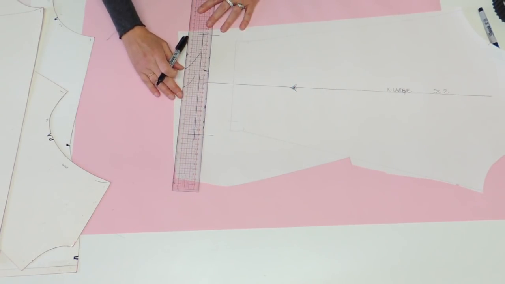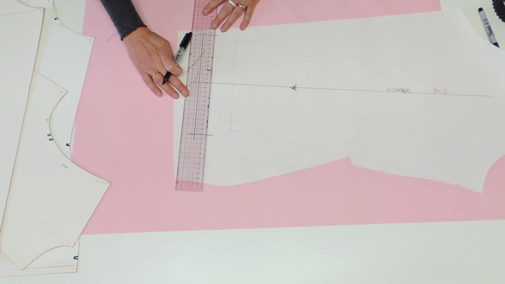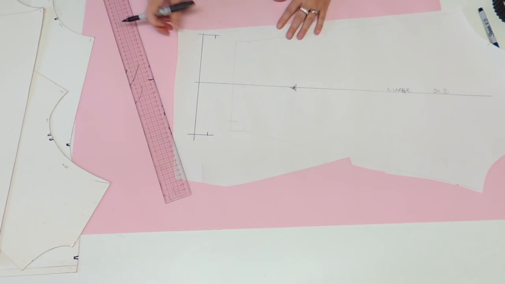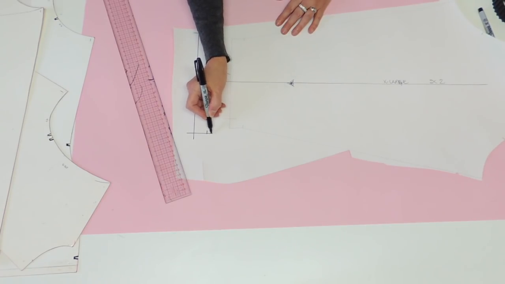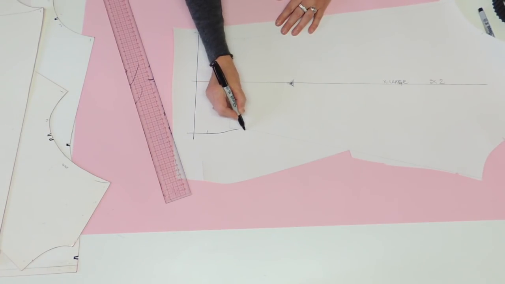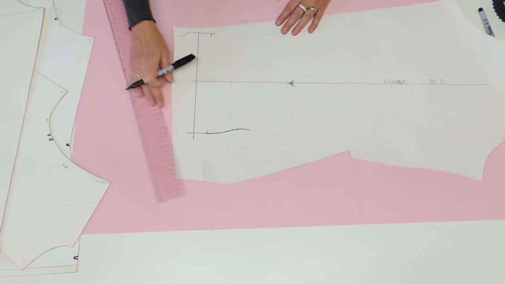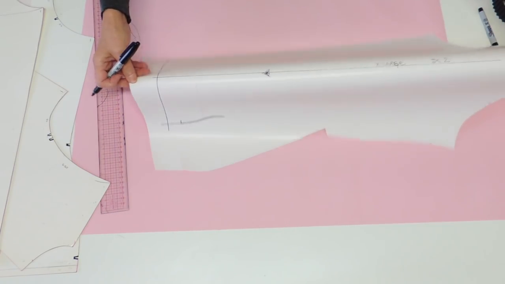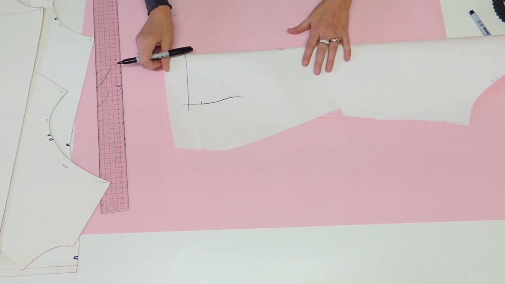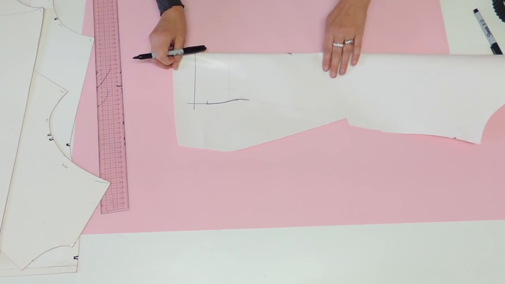So I'm going to report my notch right away, so at 2.5, and you're going to connect with an S-shaped curve. So you could do only one side and then fold your pattern on the grain line to cut both sides exactly the same.